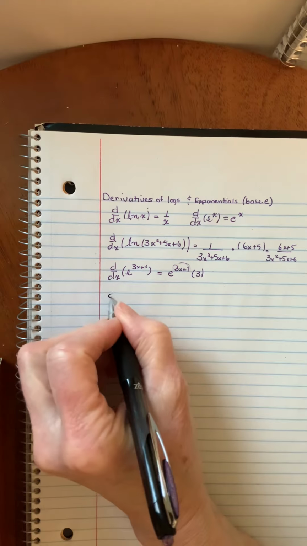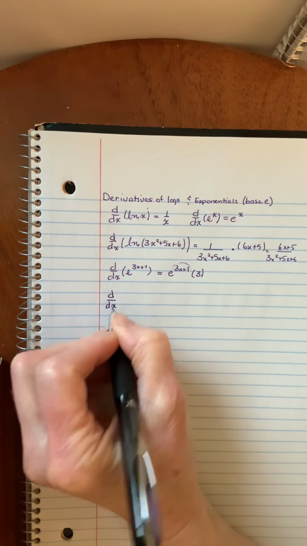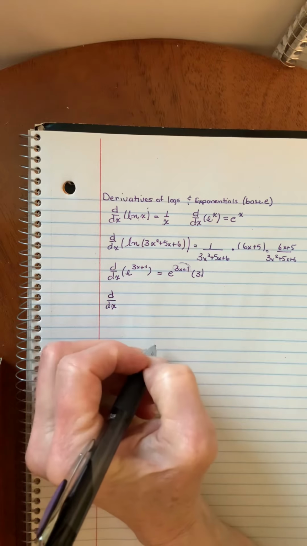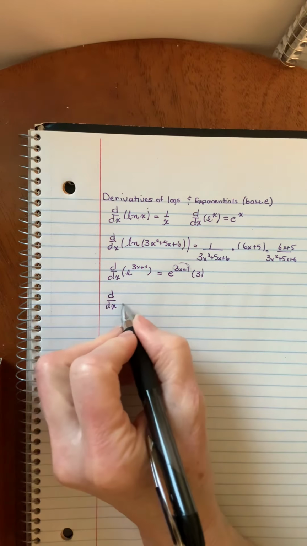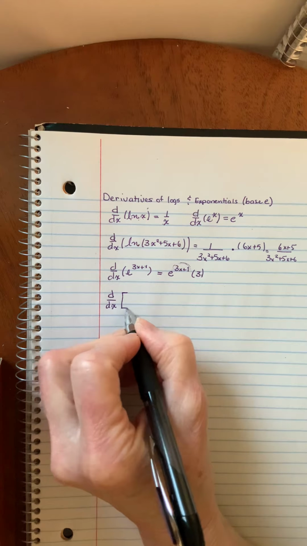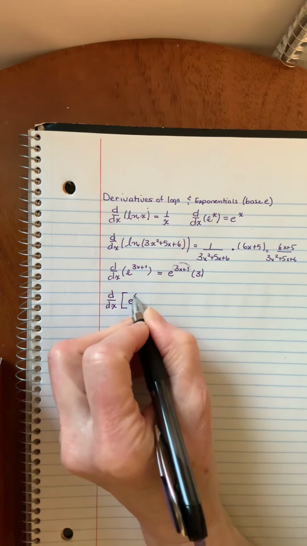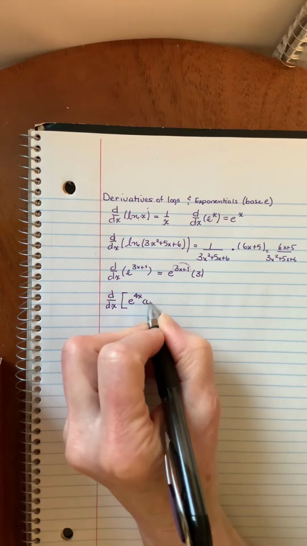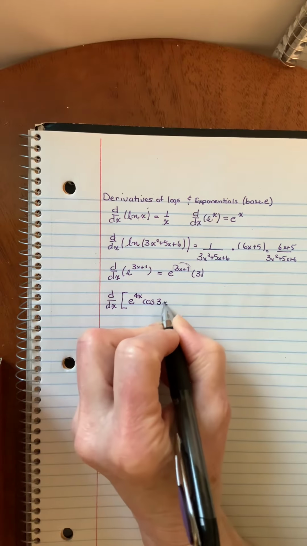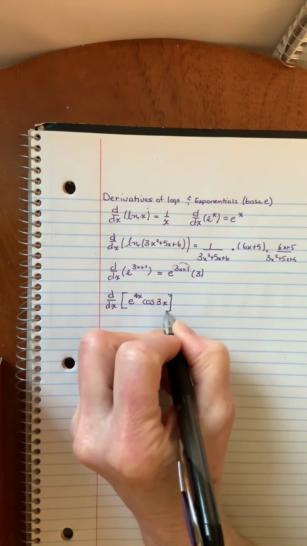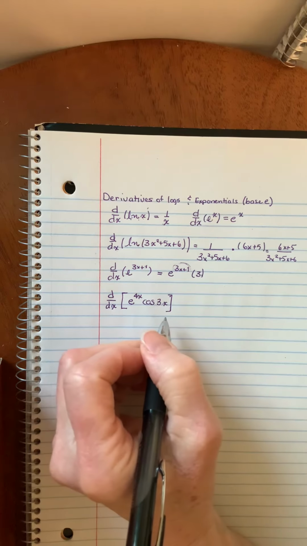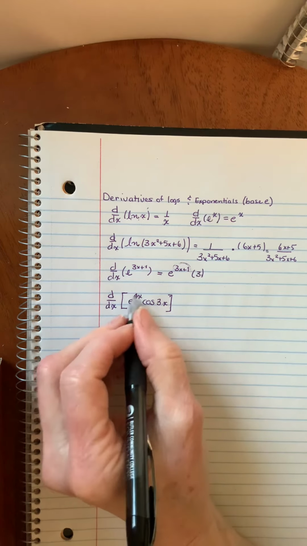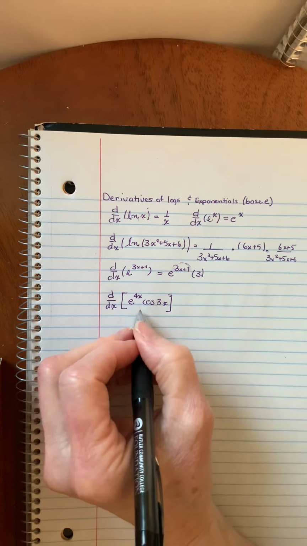So let's take d/dx, and I'm going to put a product or quotient and chain and some things like that. So let's take d/dx of e to the 4x times the cosine of 3x. You'll see some things like this in Calc 2. They won't be asking you to find the derivative, but you'll see some combinations like this.